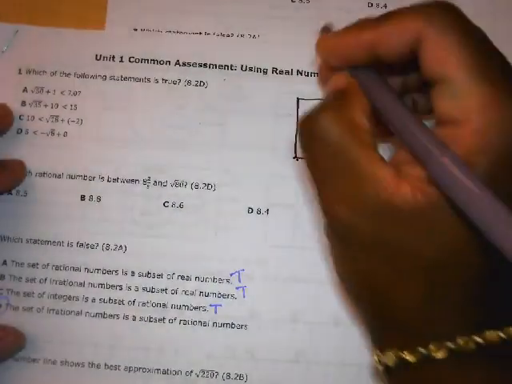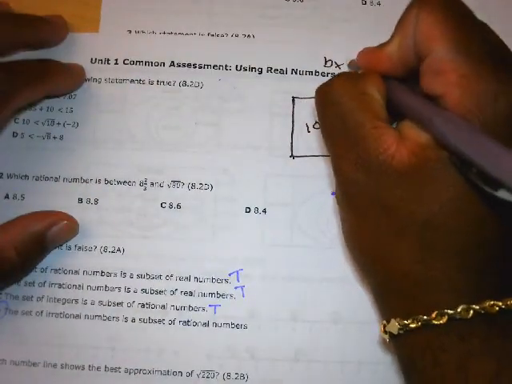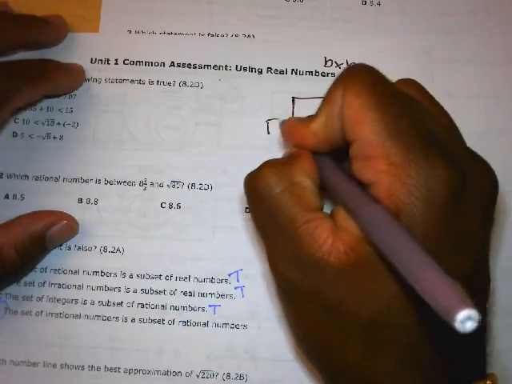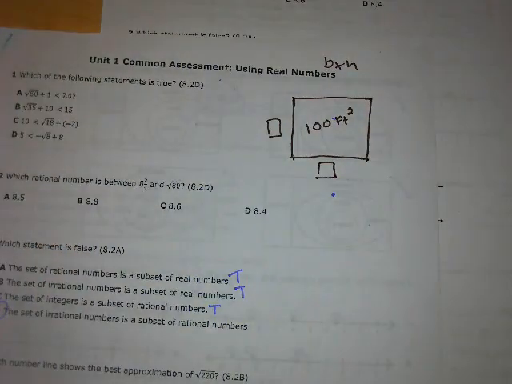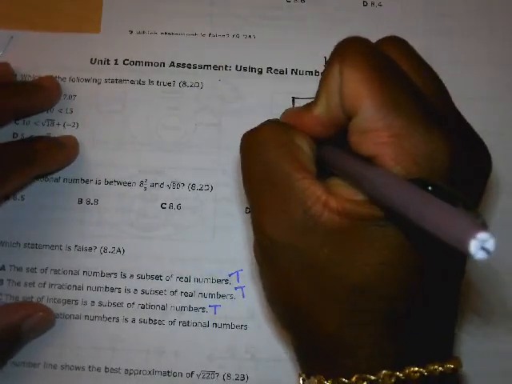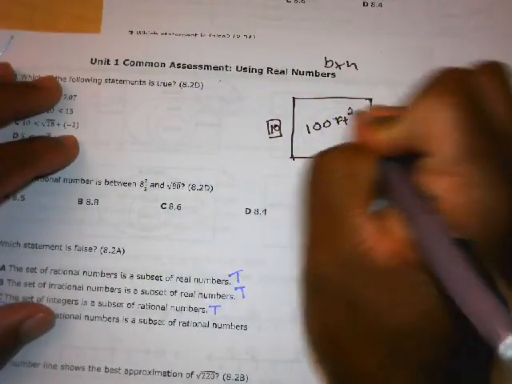Well, to get one side of this square wall, because a square is a base times height, that means it's going to be this number times this number. I need to think, well, which two numbers multiply by each other? It's a square, so the number has to be the same. Which number can I multiply by itself to give me 100? It would have to be 10. 10 times 10 would give me 100 square feet.